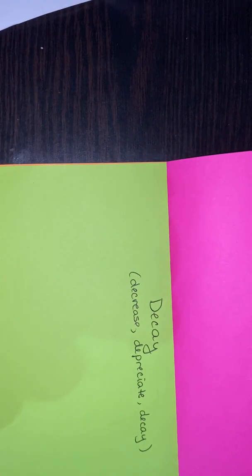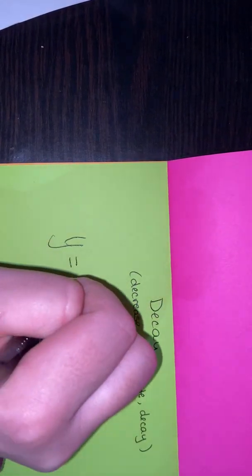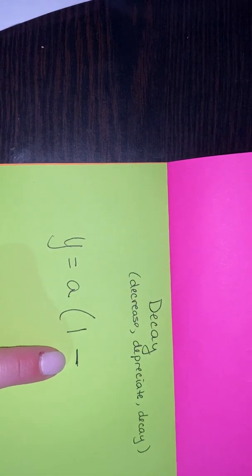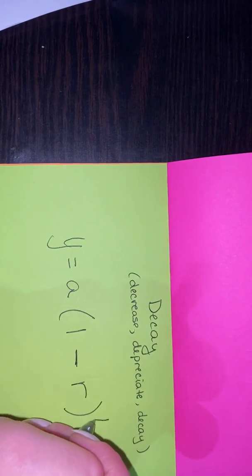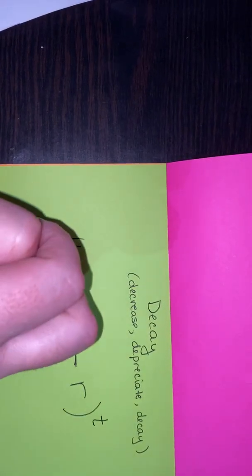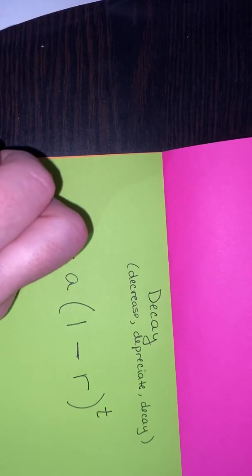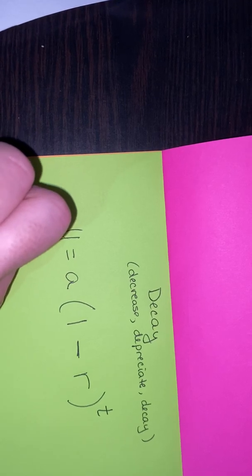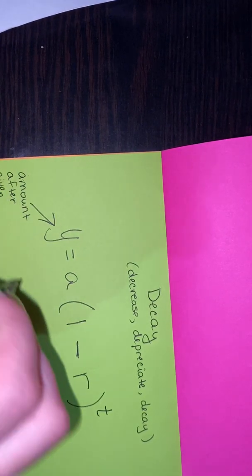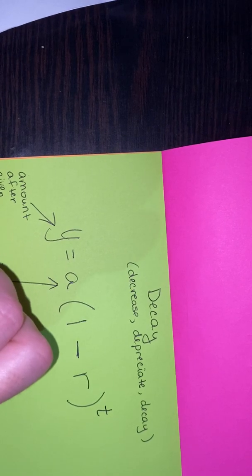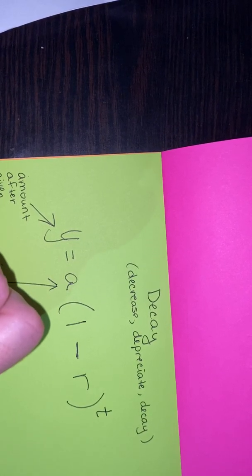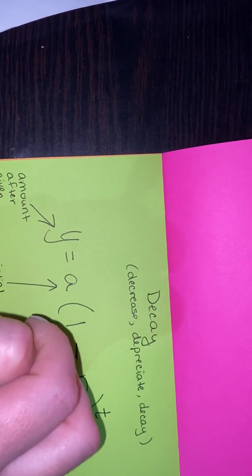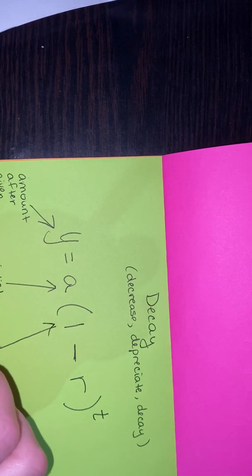It's almost exactly the same as growth. It's y equals A, 1 minus. Now the reason we're minusing is it's going down by this rate in this many years. Okay, so again, y is just our amount after a given time. A is our initial amount. We're starting, whatever you want to call it. We talked about the 1 already. The 1 is 100% of original.